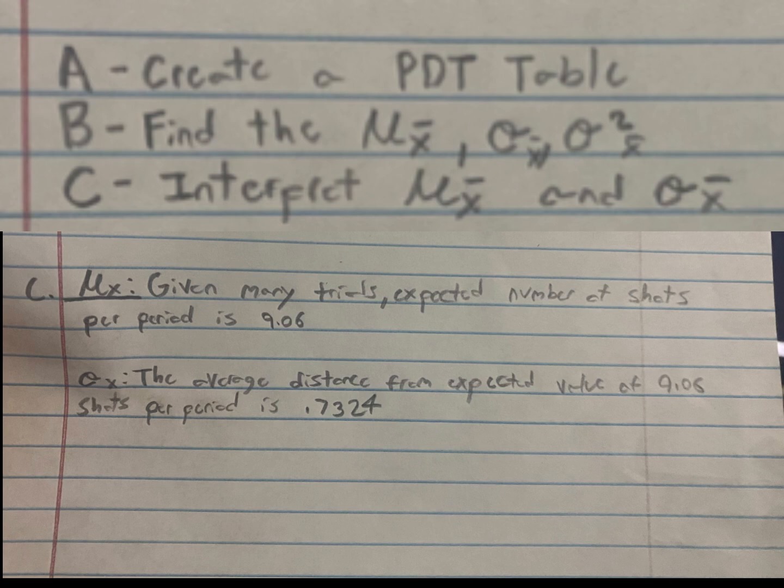So the script for mean would be: given many trials, the expected number, in this case the shots per period, would be 9.06. Now for standard deviation, the script goes: the average distance from the expected value of our mean, which is 9.06, shots per period is 0.7324, and that is the scripts.